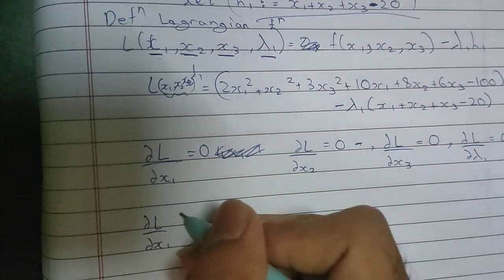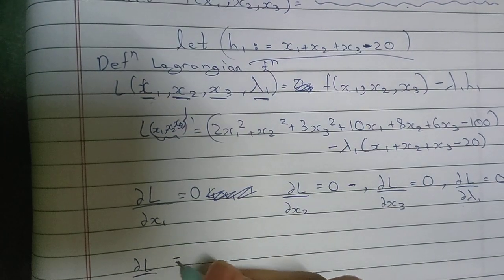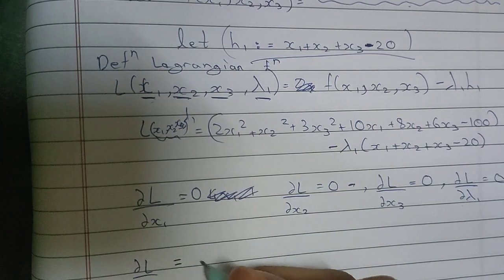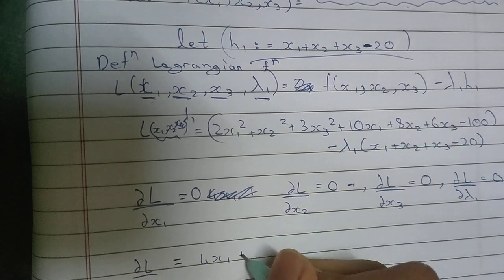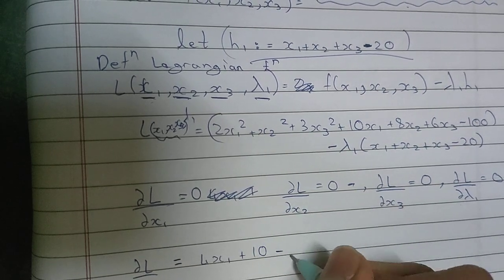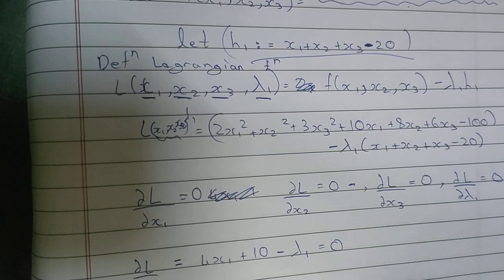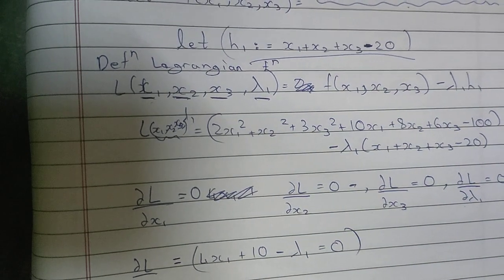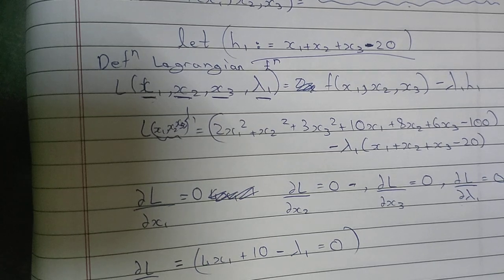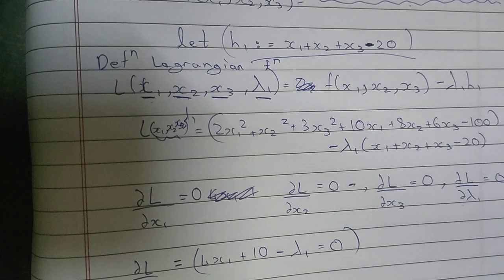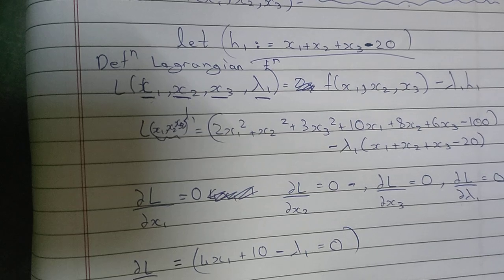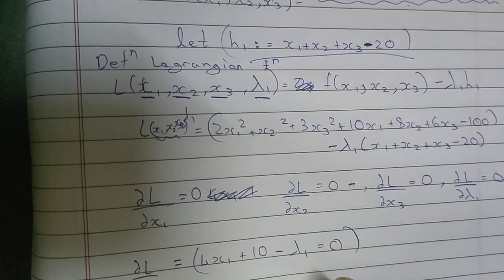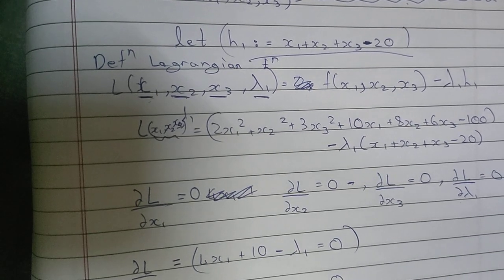So the first one we get as 4x1 plus 10 minus lambda 1 equal to 0. Then our second one, with respect to x2, is 2x2 plus 8 minus lambda 1 equal to 0.